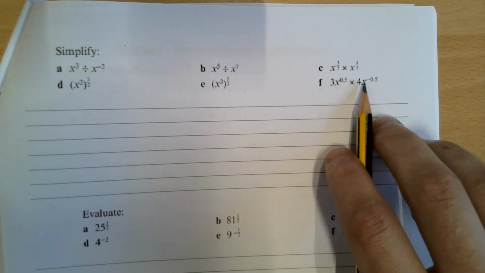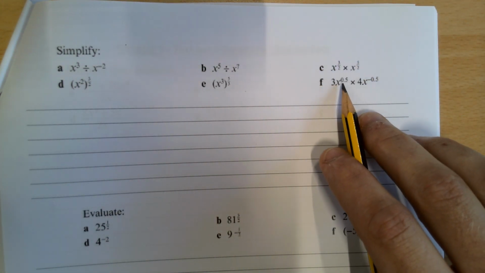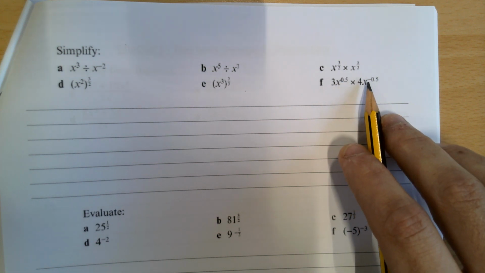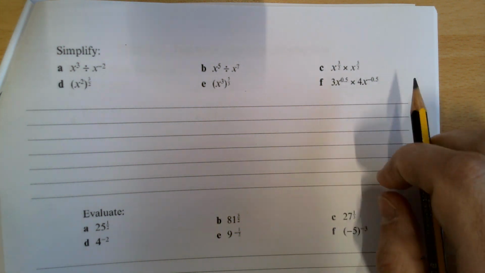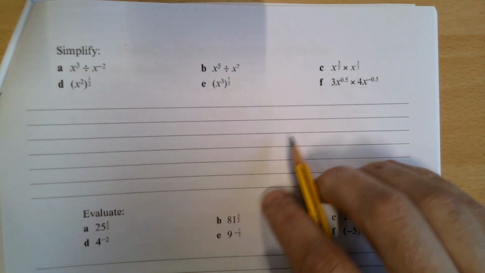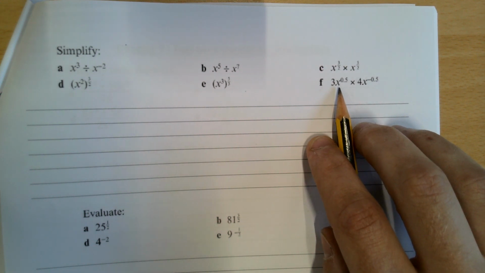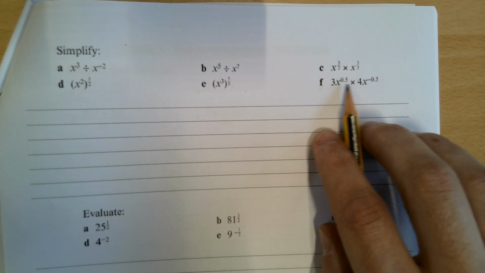Over here you do the 3 times the 4, 12, and I think that's x to the half times x to the minus half. That makes x to the power of half plus minus half, which is 0. So that just is x to the power of 0 or 1. So f would just literally be 12.